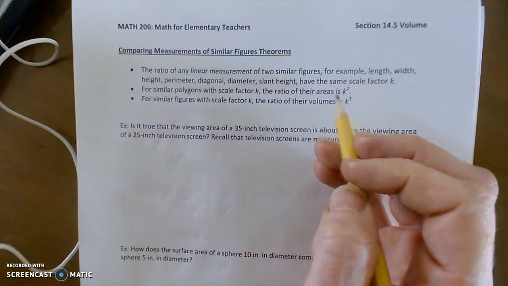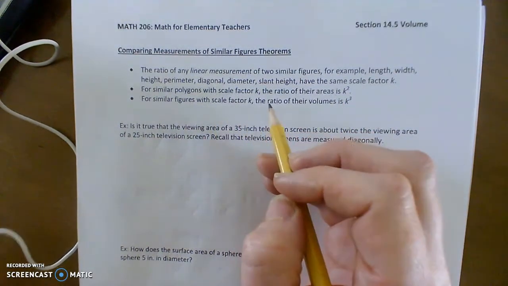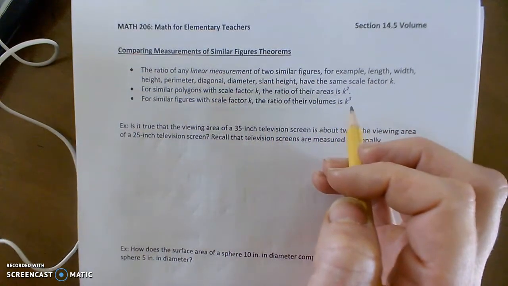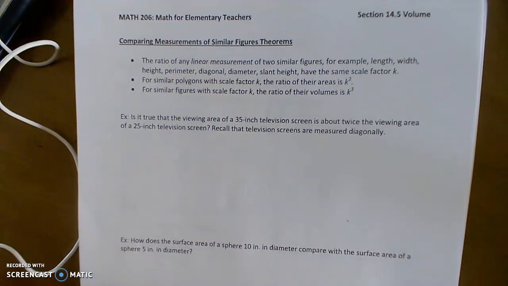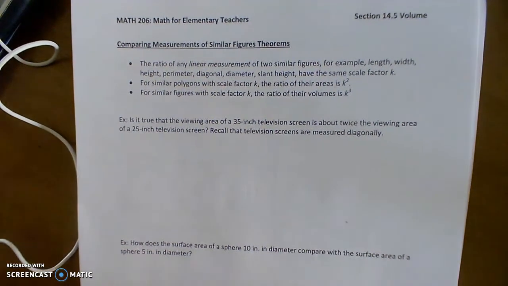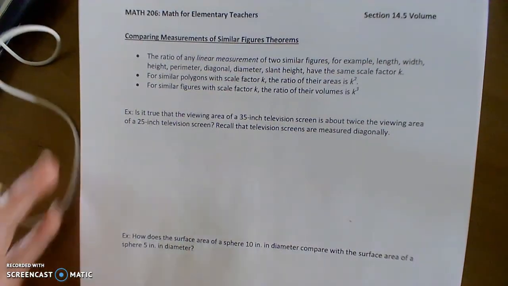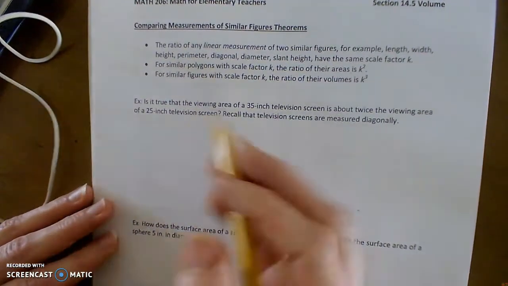And then with that in mind, if you compare similar figures that have scale factor k, then their volumes have ratio k cubed. So let's think about this, and you'll have a lot of homework problems which ask you to compare similar figures by looking at the ratios of their areas or volumes or whatever. Let's look at this example.